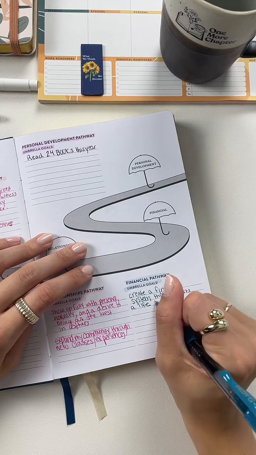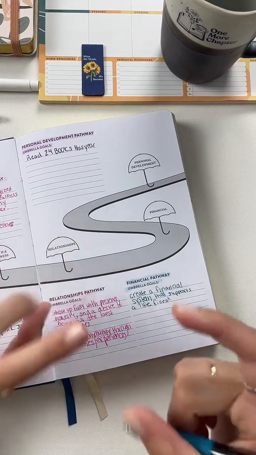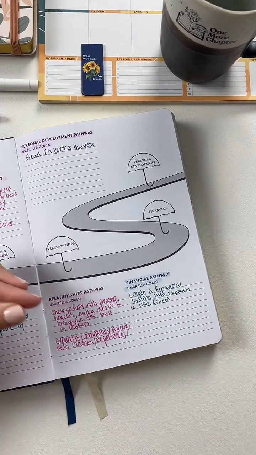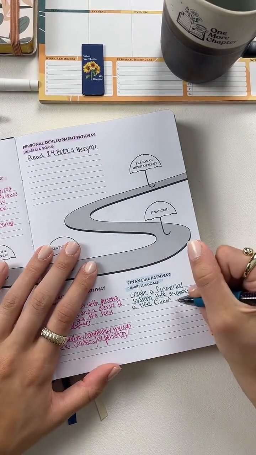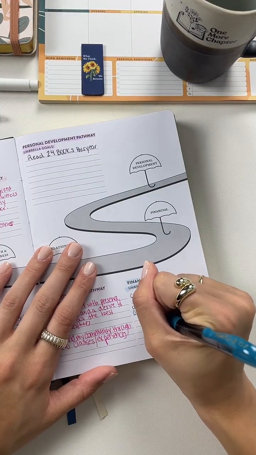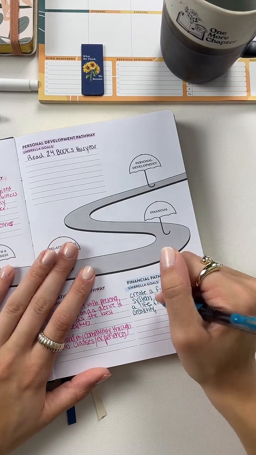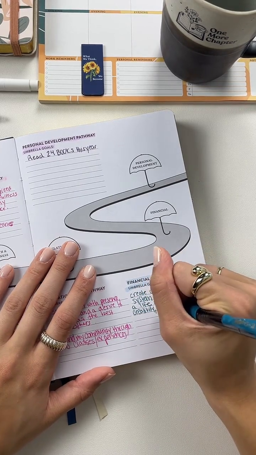I would say filled, because the reason we're doing this is to connect back to that mission statement of what we want our life to be filled with. So a life filled with creativity. I would say freedom and peace of mind.